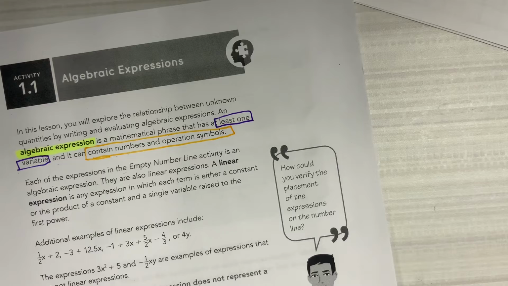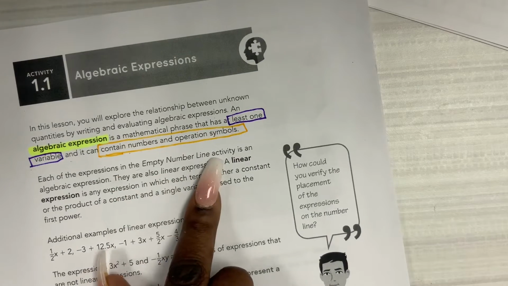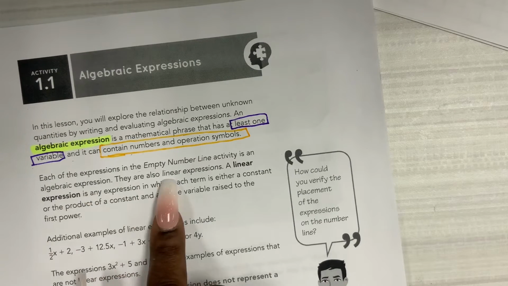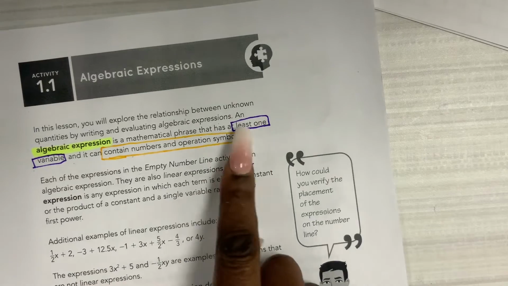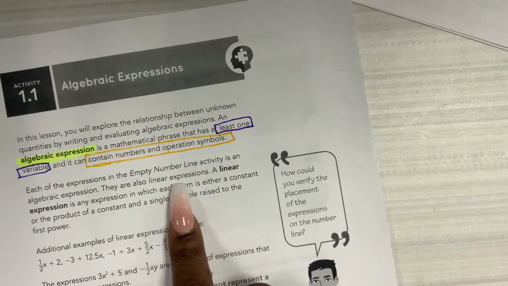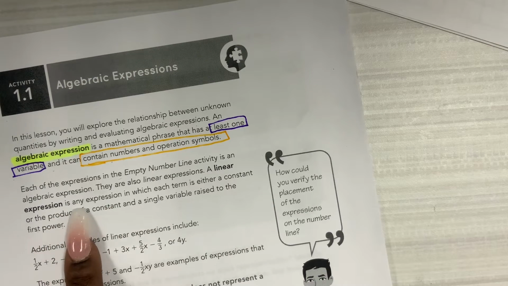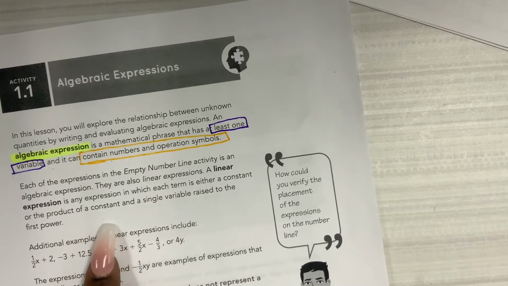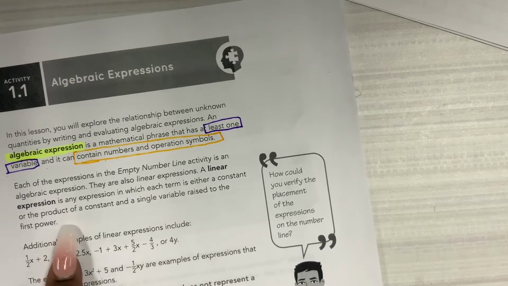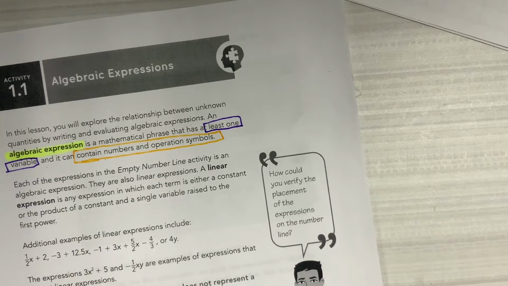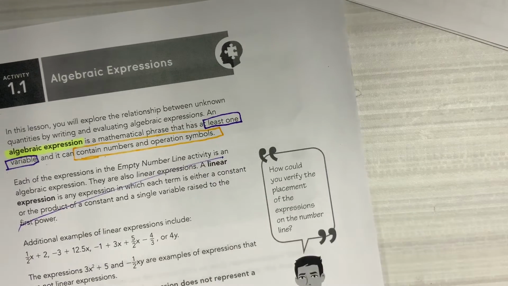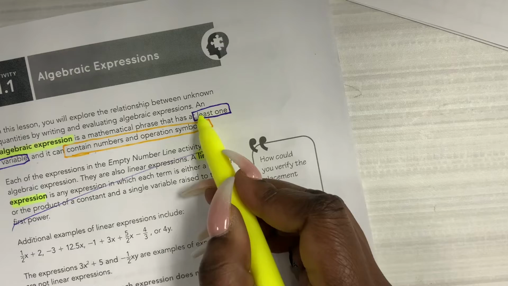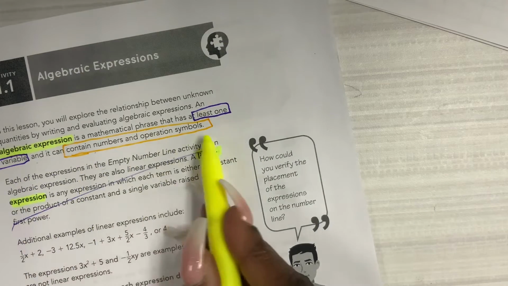So each of the expressions in the empty number line activity, which is the one we just did in the getting started, is an algebraic expression. They are also linear expressions. So your algebraic expression is a linear expression. A linear expression is any expression in which each term is either a constant or a product of a constant and a single variable raised to the first power. So I don't want you to think about any of that, to be honest. What I want you to know about a linear expression is that it has at least one variable and contain numbers and operation symbols.